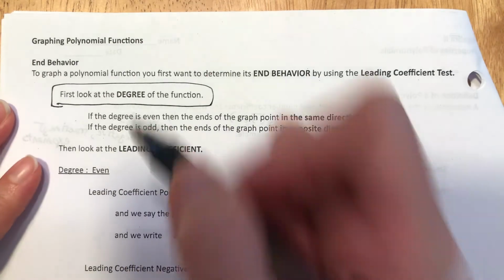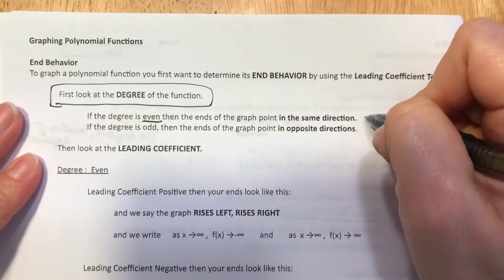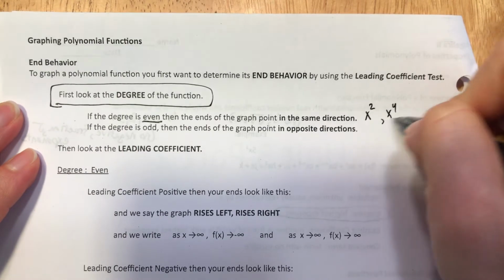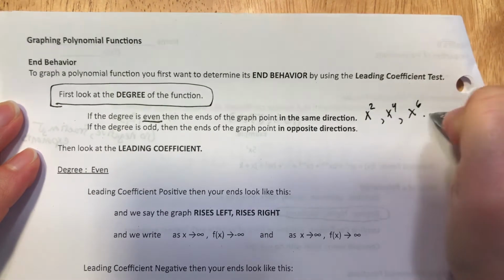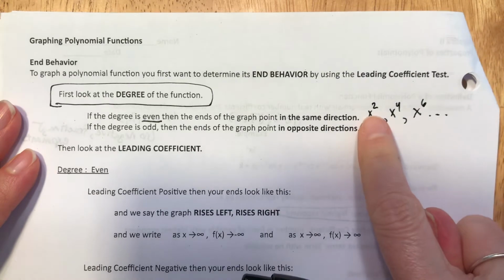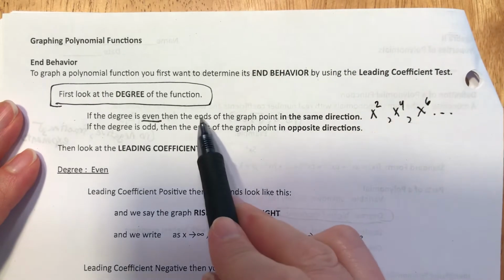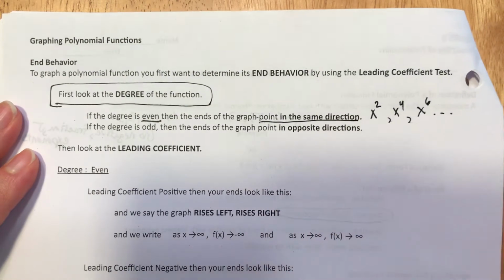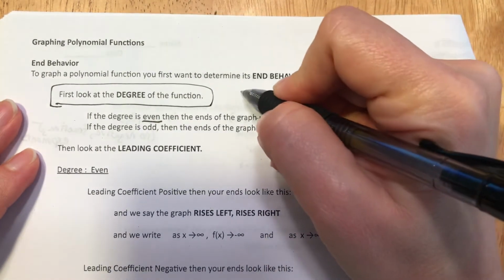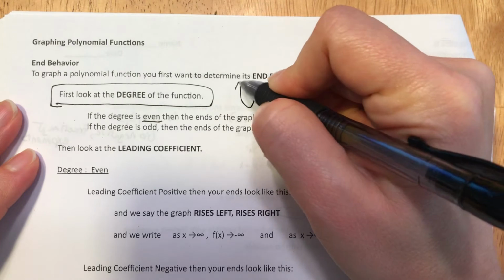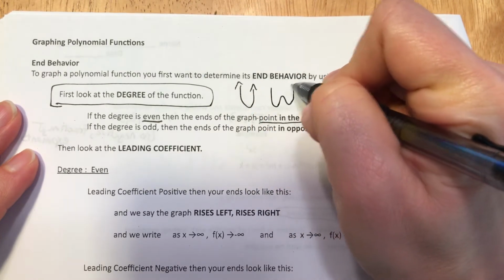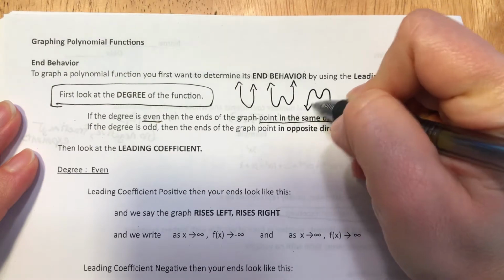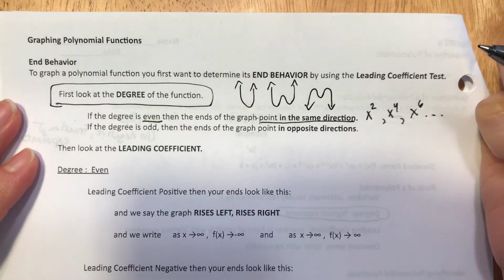If the degree is even, that means you're going to have x squared or x to the 4 or x to the 6 and so on. If the highest exponent is even, then the ends of your graph are going to point in the same direction.